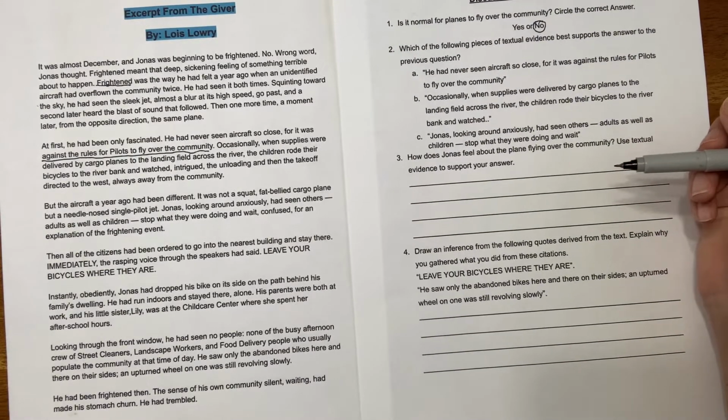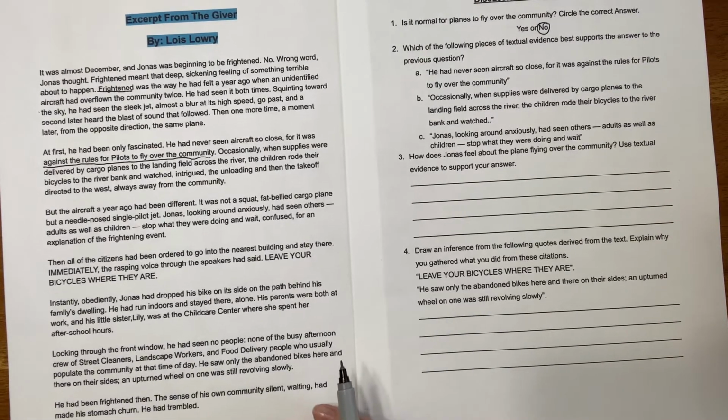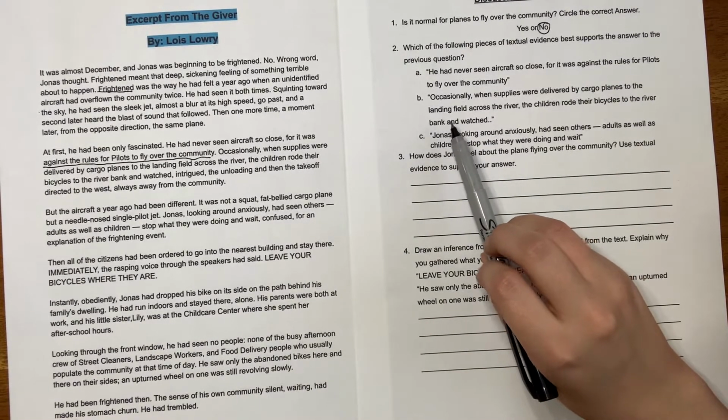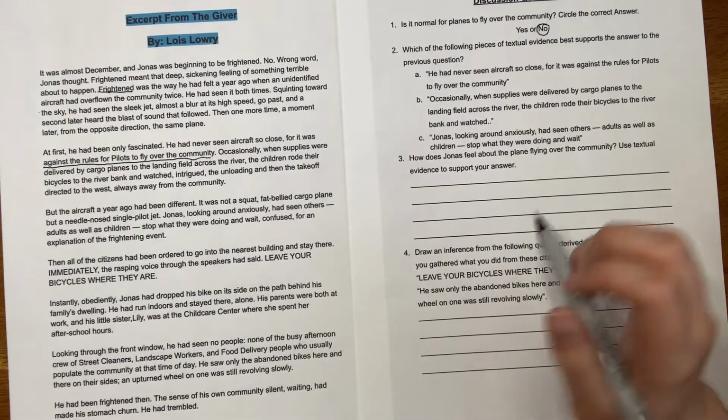B, it says, occasionally, when supplies were delivered by cargo planes to the landing field across the river, the children rode their bicycles to the riverbank and watched. This makes it seem like watching planes is a frequent event for the community. However, it specifies the landing field across the river, which is not over the community, and therefore B is not the correct answer.